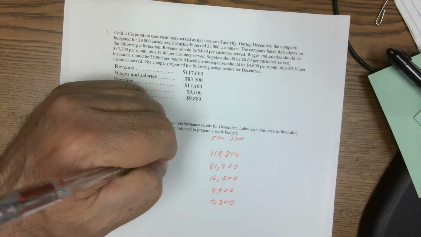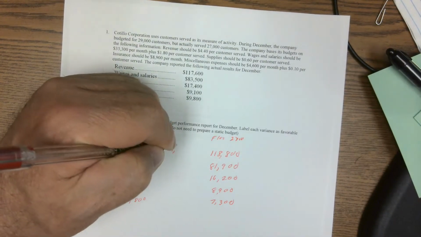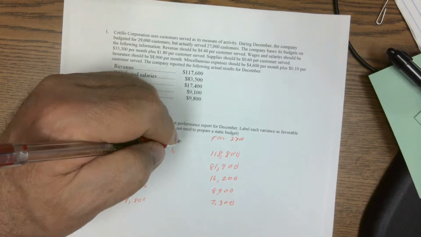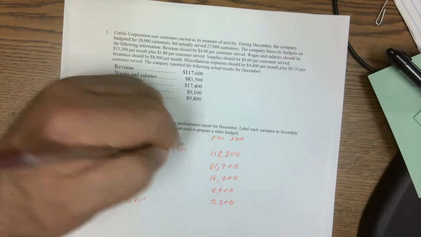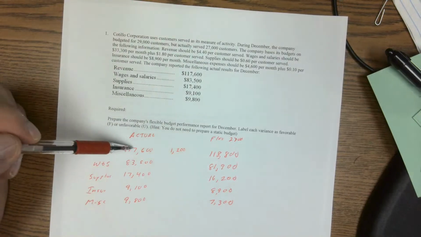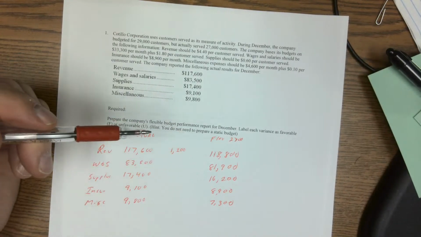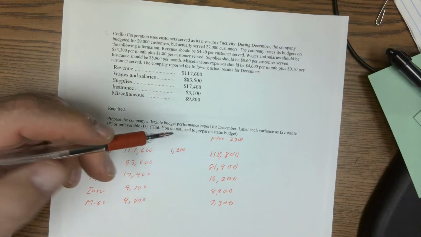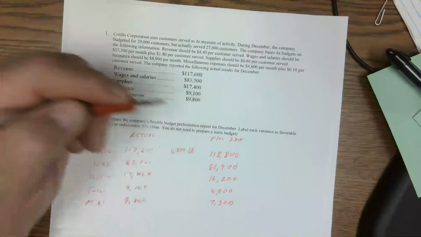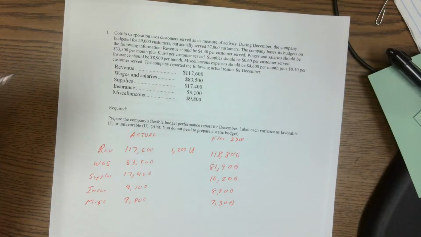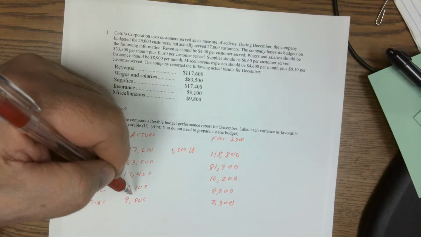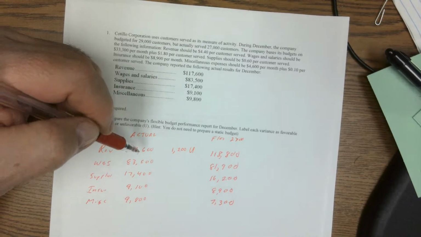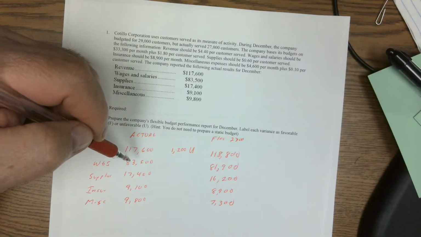This is 1,200, and this is revenue. So this is our actual revenue, and this is our budgeted revenue, flexible budget revenue. So that is unfavorable. We came in under. And the rest we come in over, and so those are going to be unfavorable.